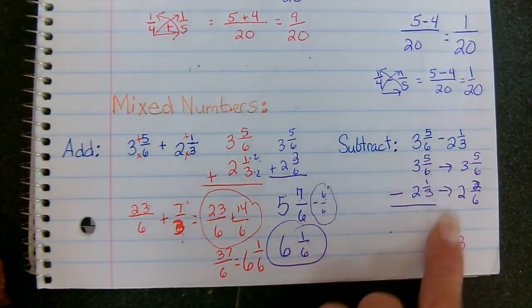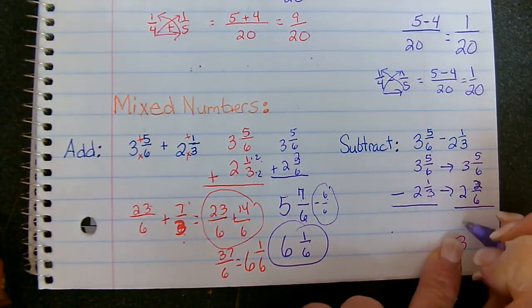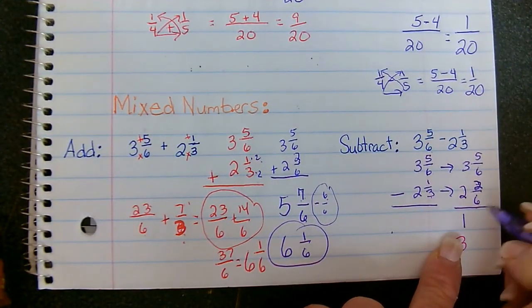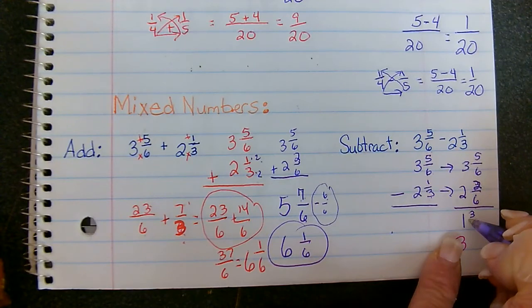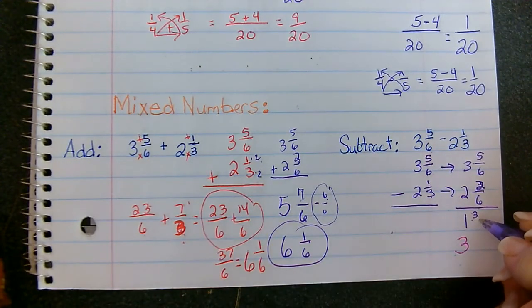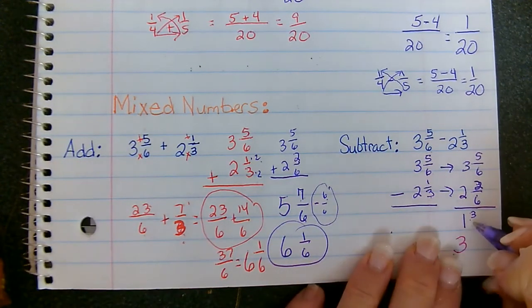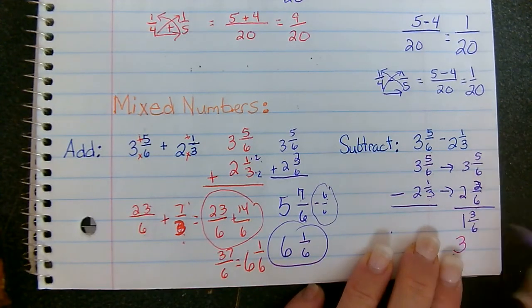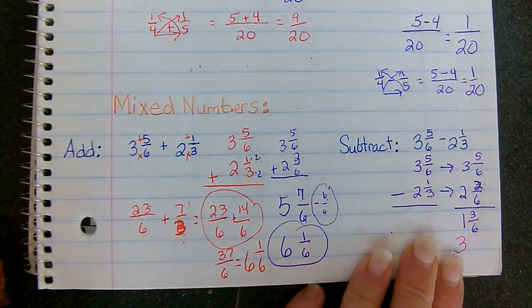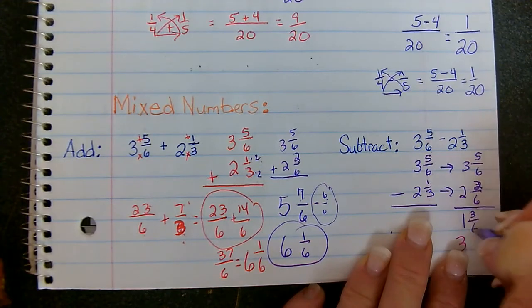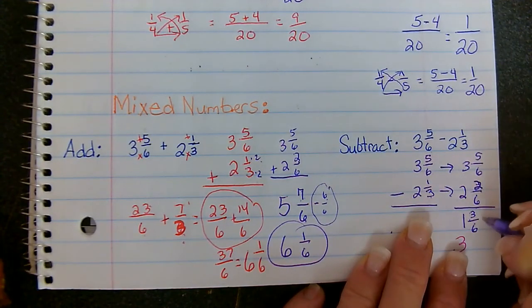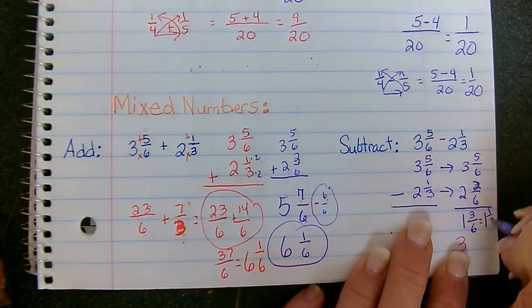Now when we subtract, I get 1 and 5 minus 2 is 3 over 6, right? And that simplifies to 1 and 1/2 because 3/6 simplifies to 1/2. So 1 and 1/2, and we're done.